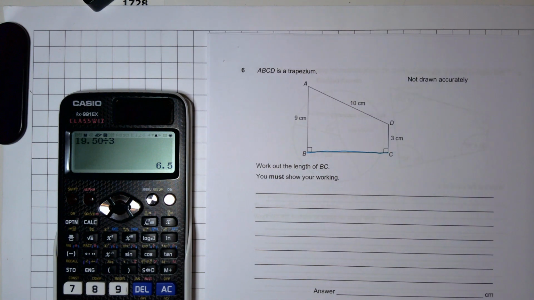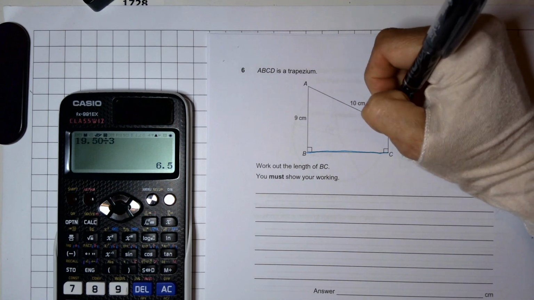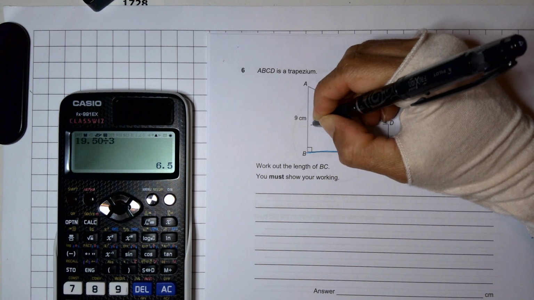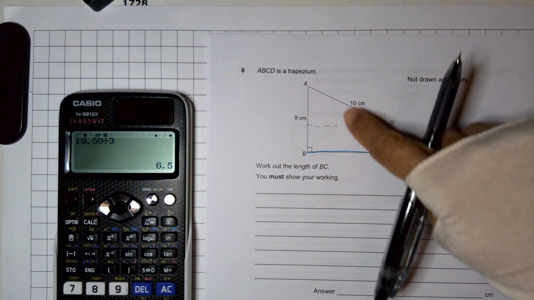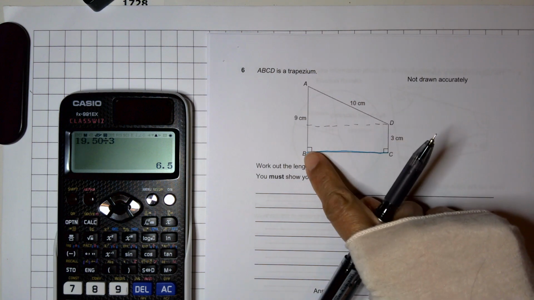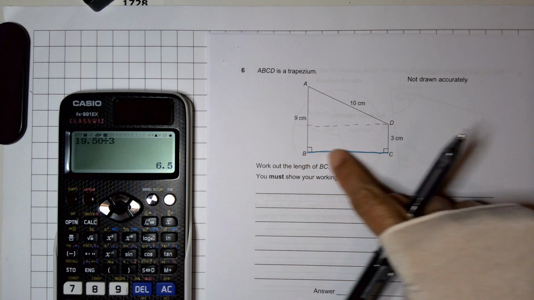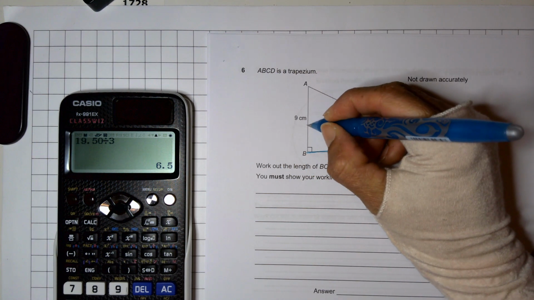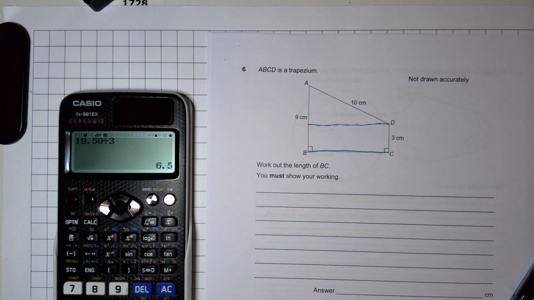Okay? But you'll notice that a trapezium is actually made up of a rectangle and a triangle, yes? And if this is a rectangle, the bottom of the rectangle will be the same as the top. So if I want to work out what BC is, it's the same as that distance there. Now what else do you notice?